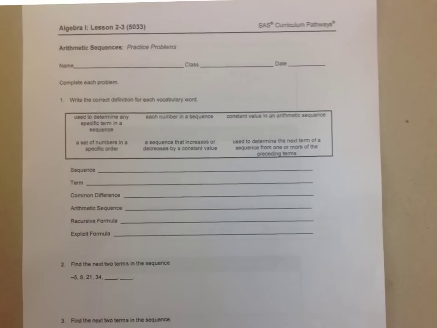Okay, guys. Now we need to do our EOC review for homework, or if you're finished with your review, you're doing it for class time. Today we're going to look at arithmetic sequences. All right. The directions ask you to write the correct definition for each vocabulary word.